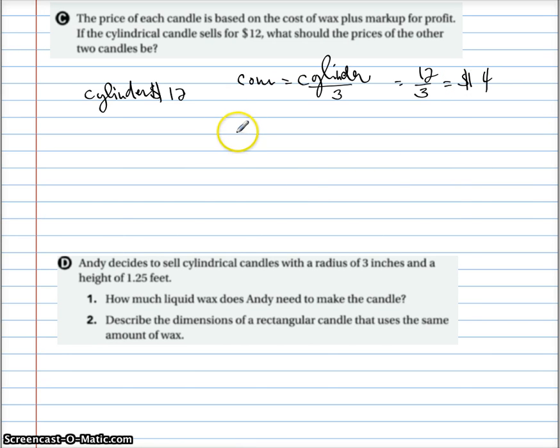I can do the same thing for the sphere. The sphere is the cylinder divided by 3 and then times 2. So 12 divided by 3 is 4, times 2 is $8. So the sphere should be $8 and the cone should be $4. I'm going to stop there. I'll let you work on question D on your own. It's not too difficult.